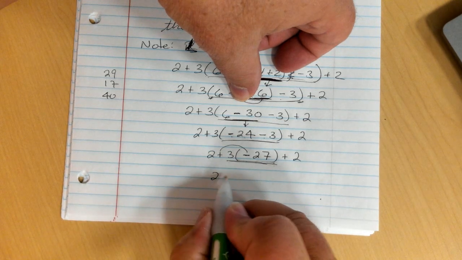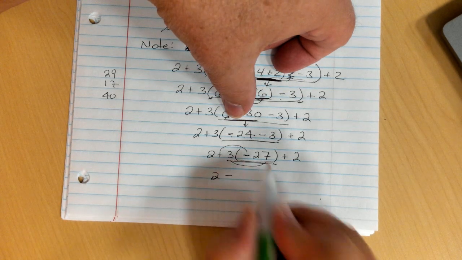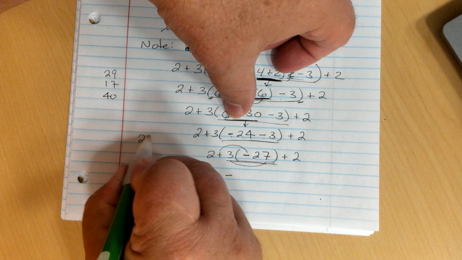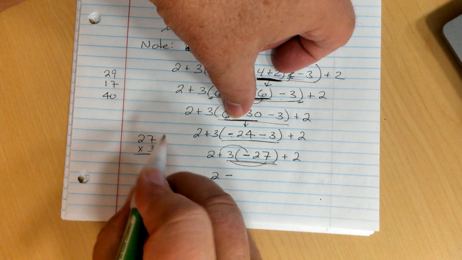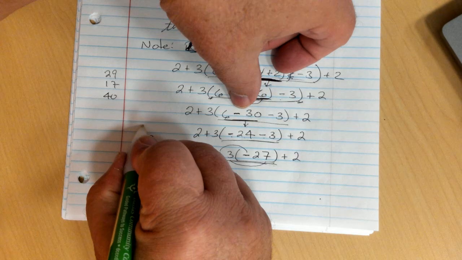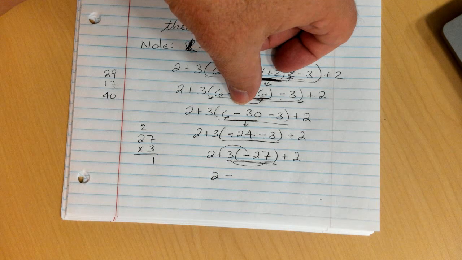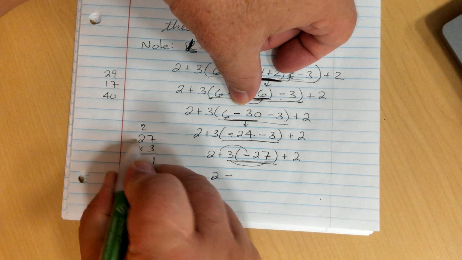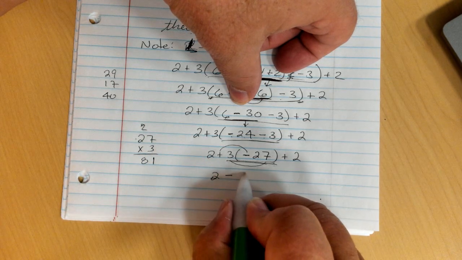Positive times negative is negative. 3 times 27. 7 times 3 is 21. Three times 2 is 6, plus 2 is 8, so it's 81.